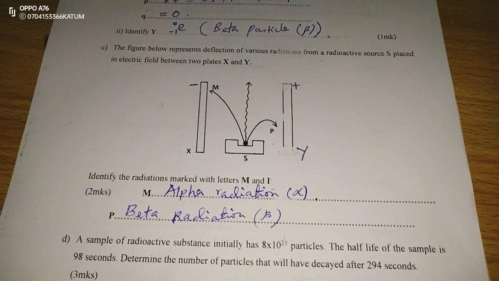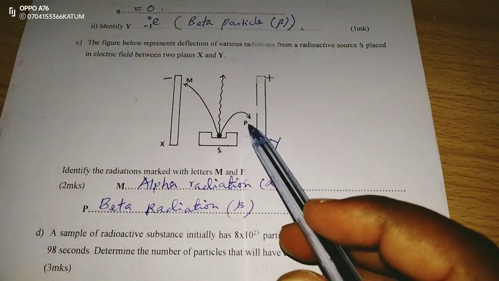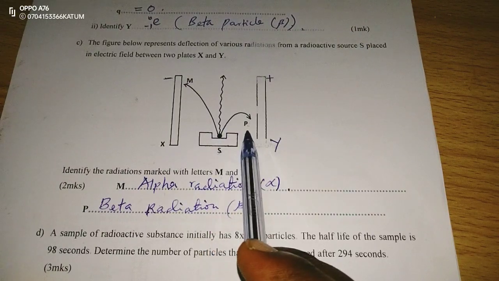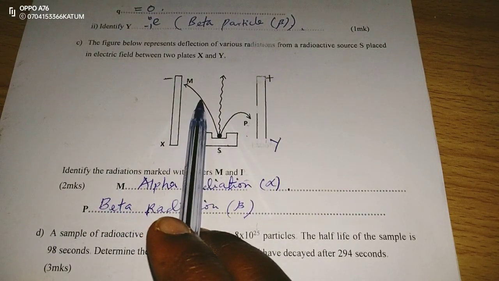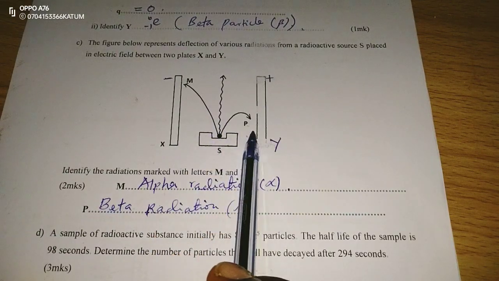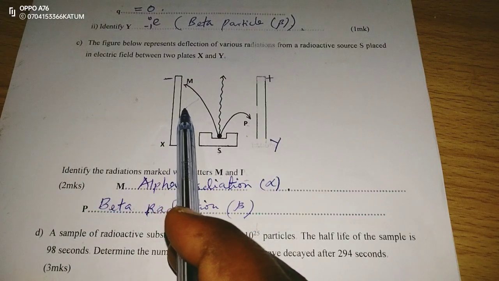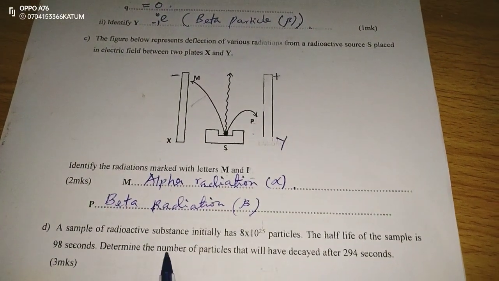It can be explained further that radiation P is being attracted so quickly, the deflection is so quick. This explains further that beta particles are lighter than alpha particles, whose deflection is a bit small. They are not highly deflected like these ones. So these are alpha particles, which have a bigger mass, or are a bit massive compared to beta particles.